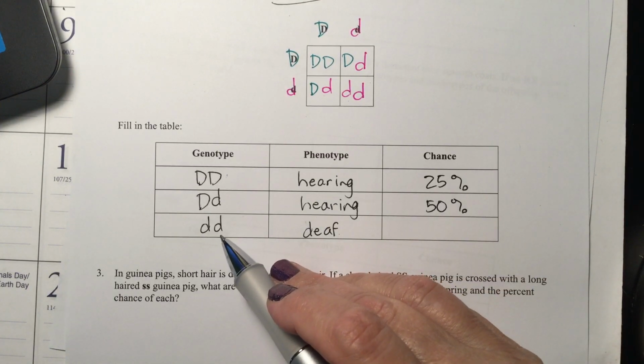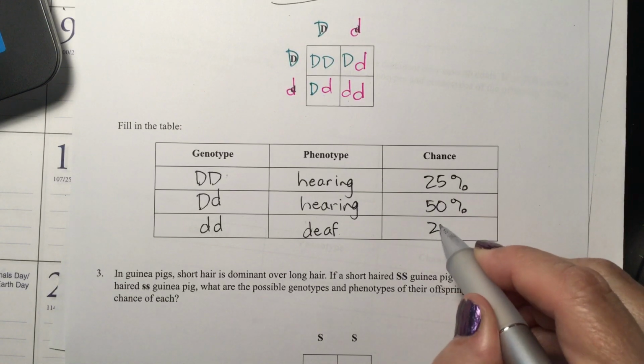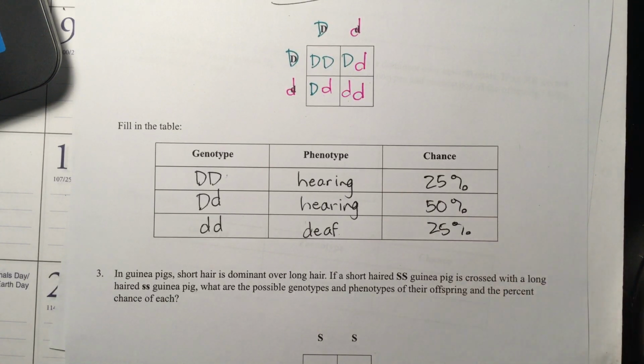And this little d guy that's deaf, it's a 25% chance. But that word chance is really important. It's a probability. They could have 8 babies and 4 of them be deaf. I mean, it's just a probability.